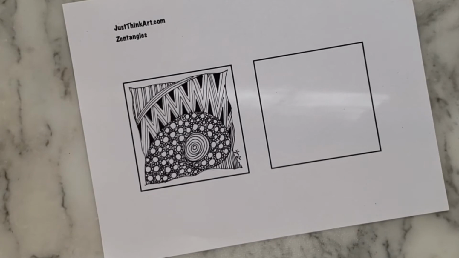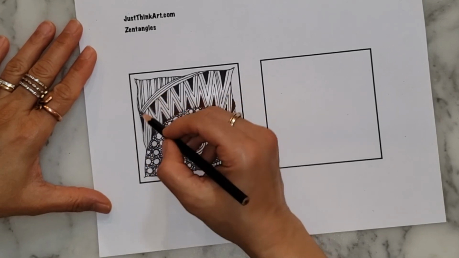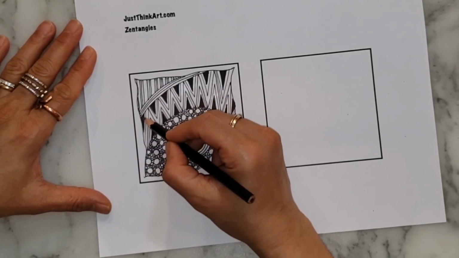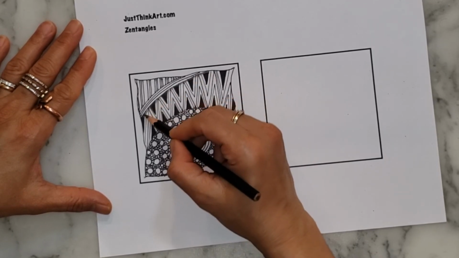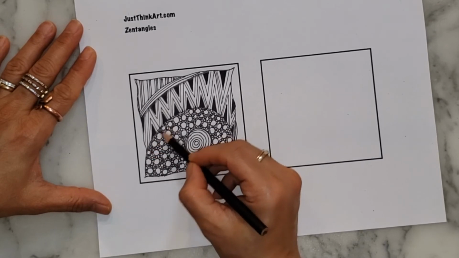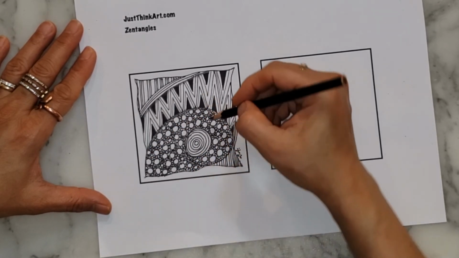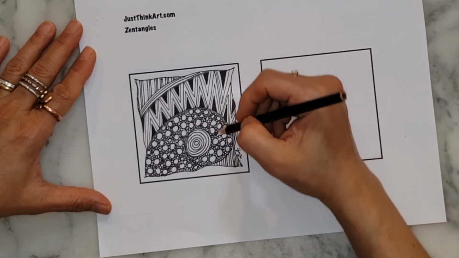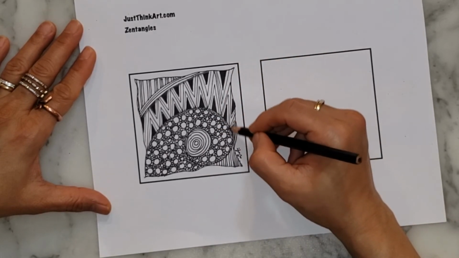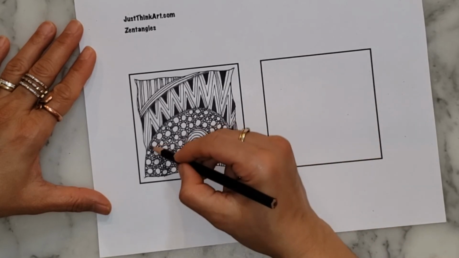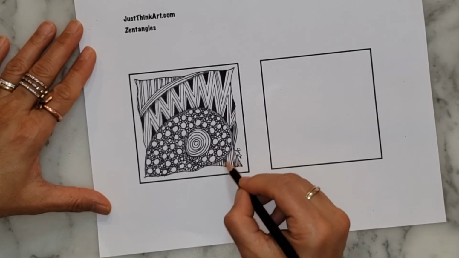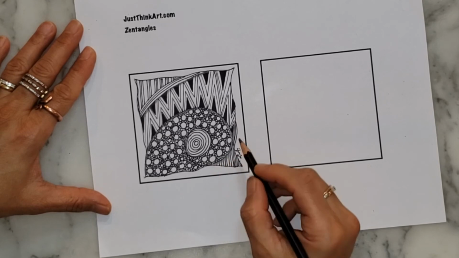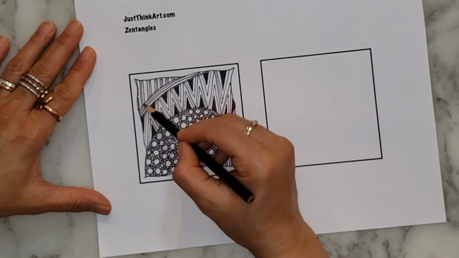Okay, I'm going to take a pencil and do some shading underneath this line, and then underneath this line. Okay, let's do some shading here on the bottom, and some on the other side of this as well.